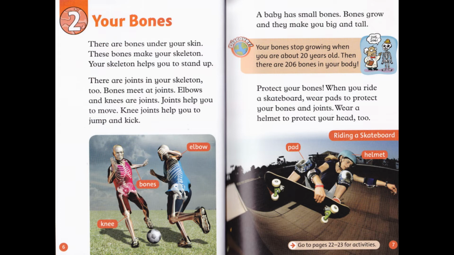Then there are 206 bones in your body. Protect your bones. When you ride a skateboard, wear pads to protect your bones and joints. Wear a helmet to protect your head, too.